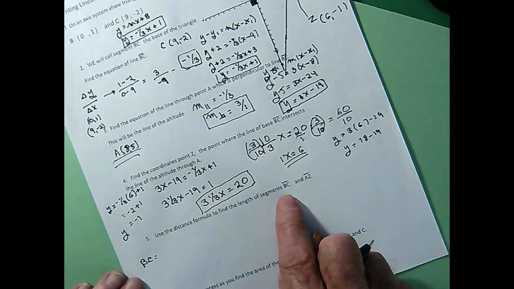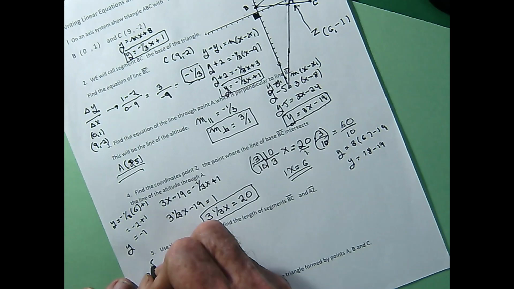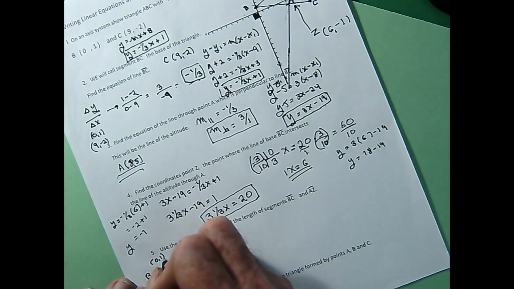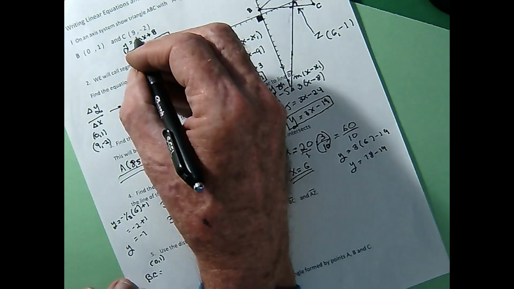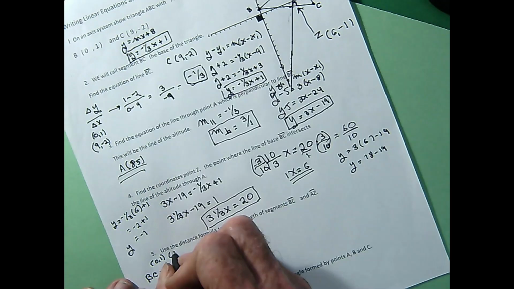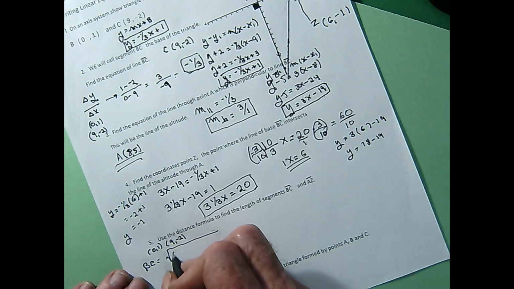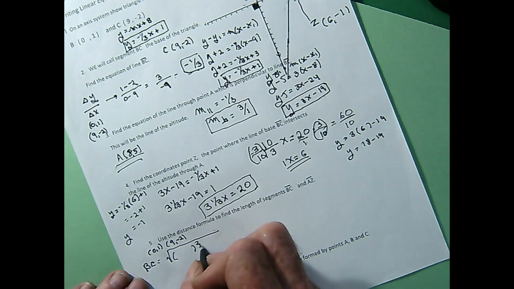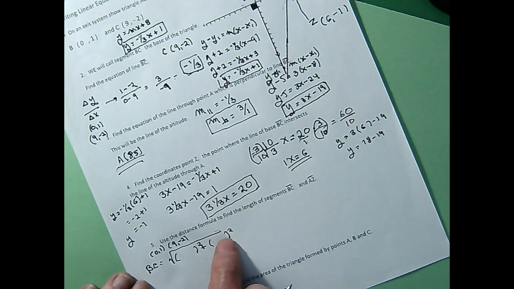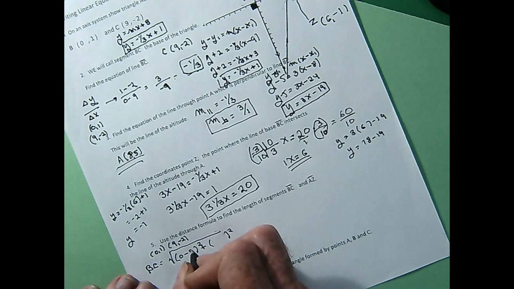I don't want to screw this up. I'm going to take the coordinates of B, which is at 0, 1. And the coordinates of Z, oh, that's BC, excuse me. And C was at 9, negative 2. And I'm going to hit it with the distance formula, which looks like this. A couple of parentheses with some exponents. And let's just fill in those x coordinates here, those y coordinates there. The difference in the x's, so that'd be 0 minus 9. And here we'd have 1 minus negative 2.